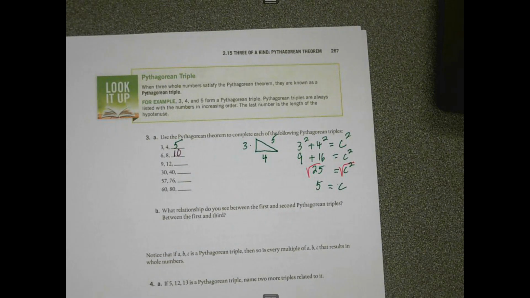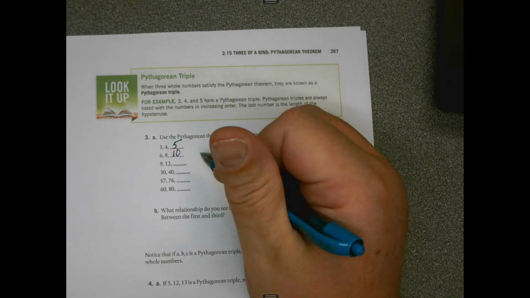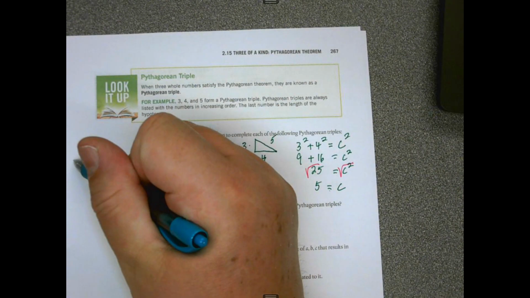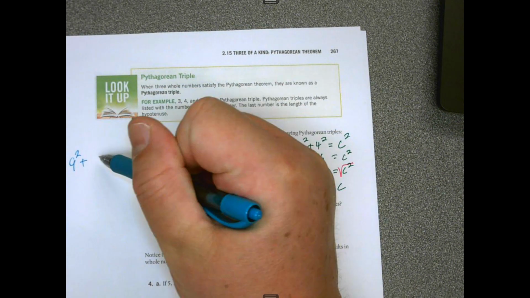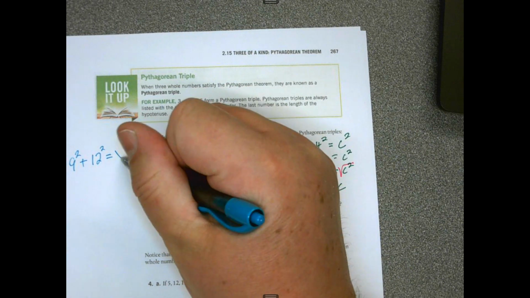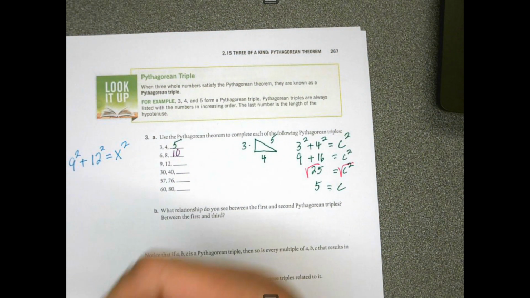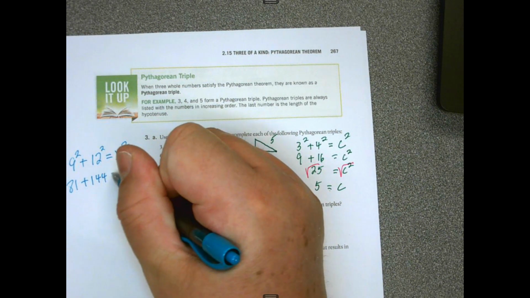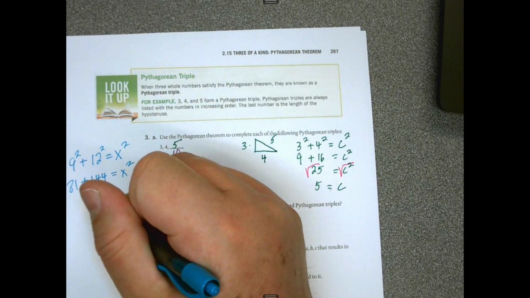Let's just work it out. 9 squared plus 12 squared equals, now you can use x squared. 81 plus 144 equals x squared. Let's see, 225 equals x squared. Square root of 225, I think, is 15.